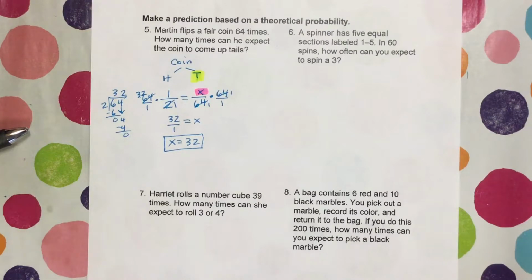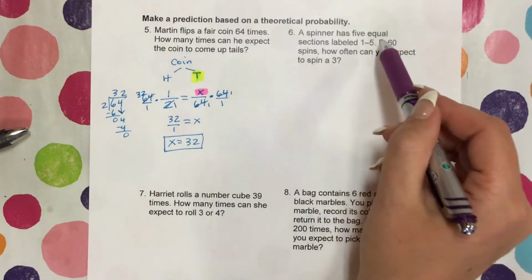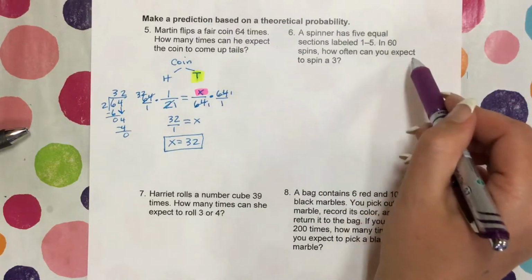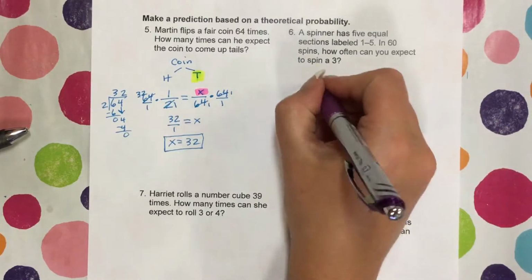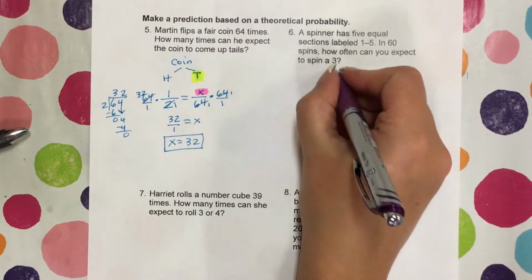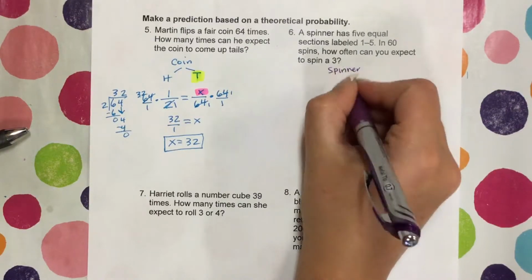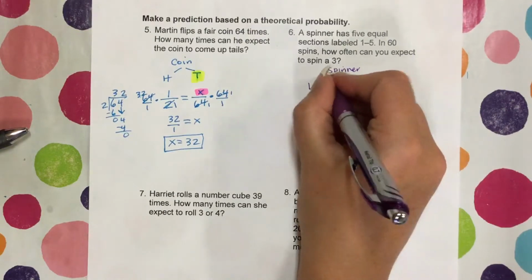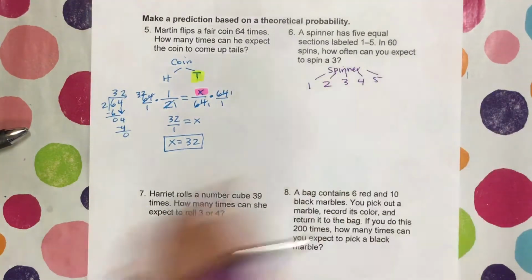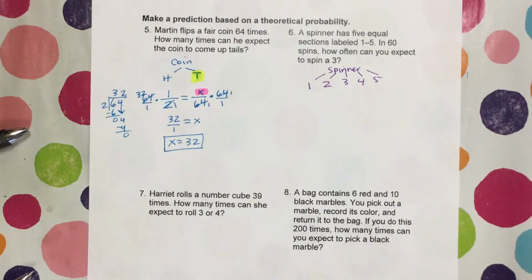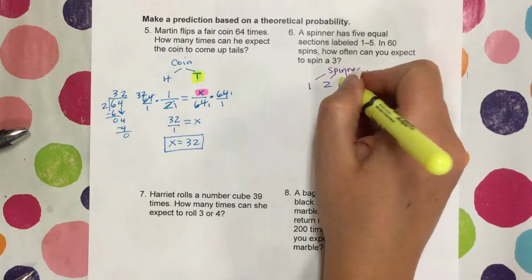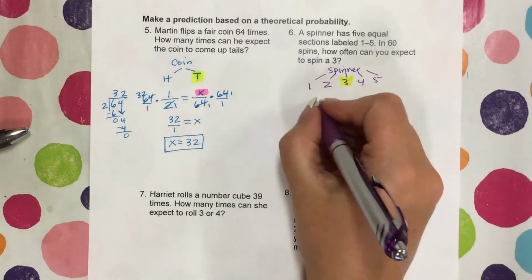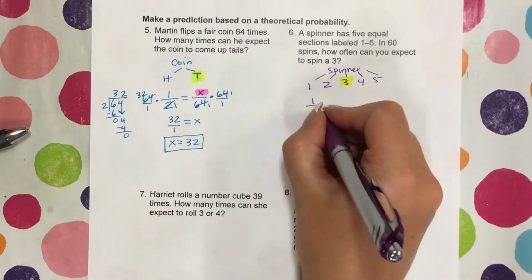Okay, we're back. Let's see how you did. Number 6 says a spinner has 5 equal sections labeled 1 through 5. In 60 spins, how often can you expect to spin a 3? So we have a spinner, and the spinner has 5 options: 1, 2, 3, 4, and 5. So that's a total of 5 outcomes. Now, we want to know how often we can spin a 3. That is our desired outcome. So there is 1 desired outcome out of a total of 5.